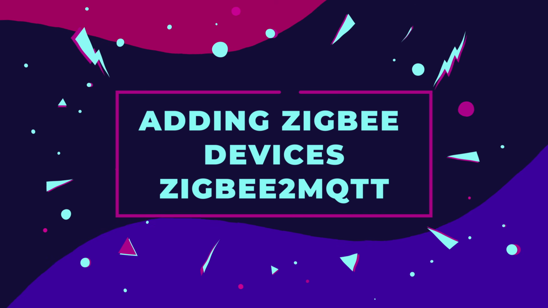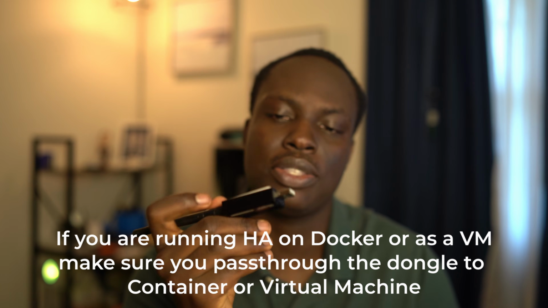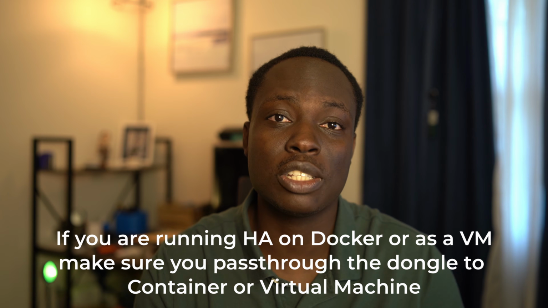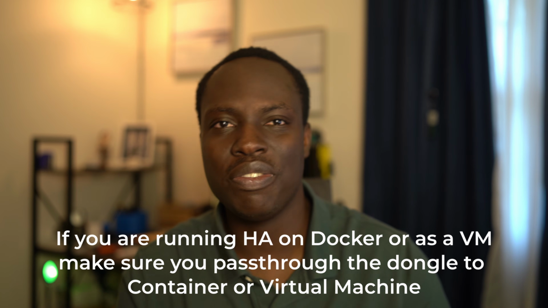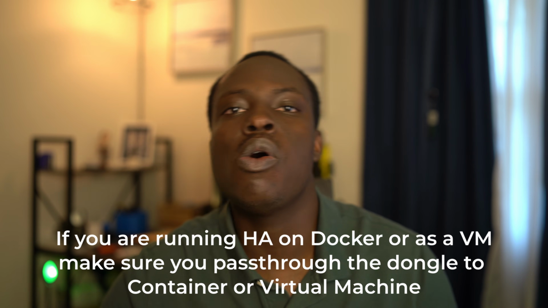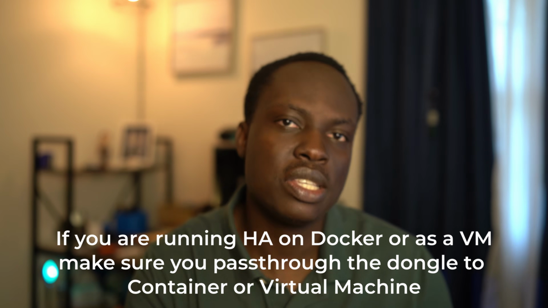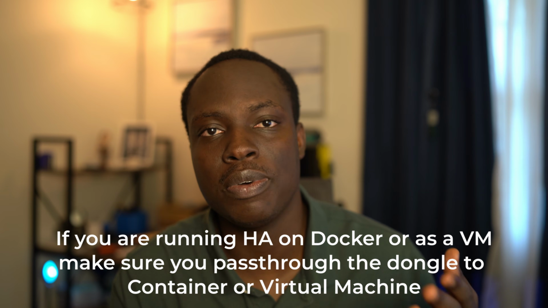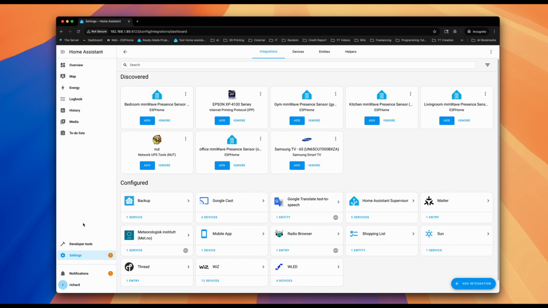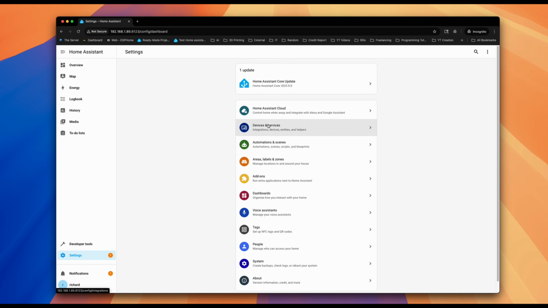Alright, so now for us to get the dongle to work with Home Assistant, basically we need to plug this into Home Assistant, into the device that is running your Home Assistant. And then if you are running it on Docker or on Proxmox, you need to pass through this device to your Home Assistant instance before it will work. But if you're running it on the bare metal, like I suggested earlier, it will automatically detect this without any extra configuration steps.